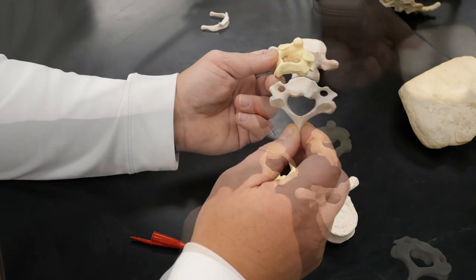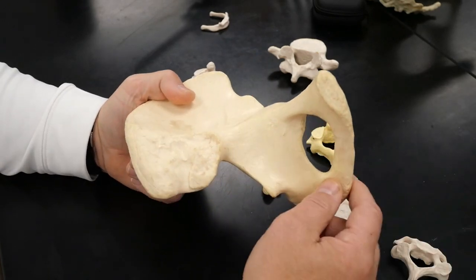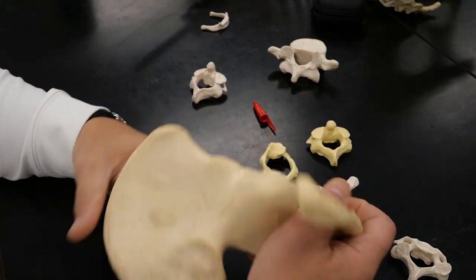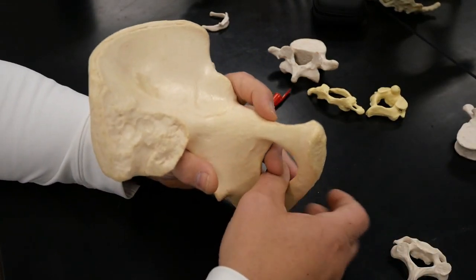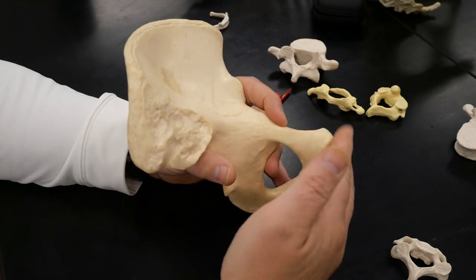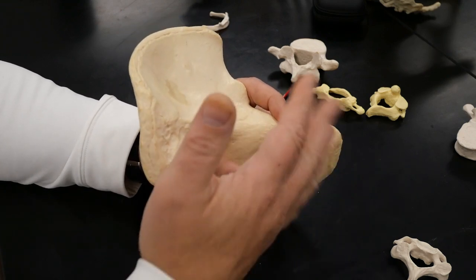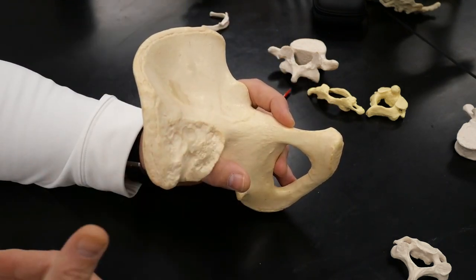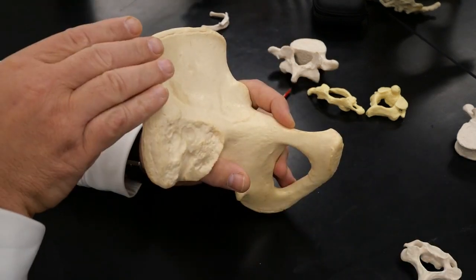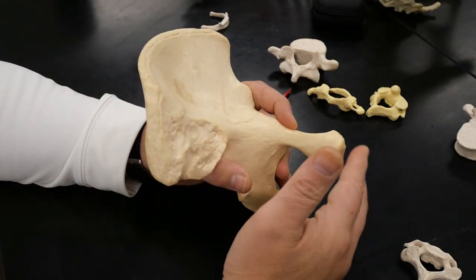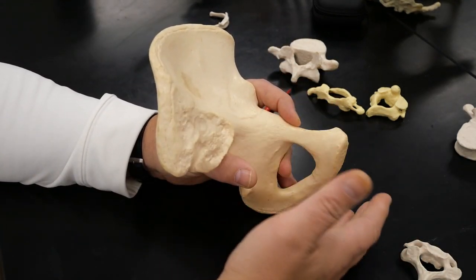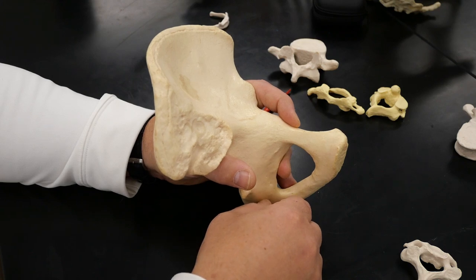All right, and so how do we know right or left if I give you a section of pelvis? So the sacrum goes here. This is the pubic bone. It goes up front. So since this is to the posterior, this is to the front, and we flare out this way, we know this has to be the left. This would be the left side of the pelvis.